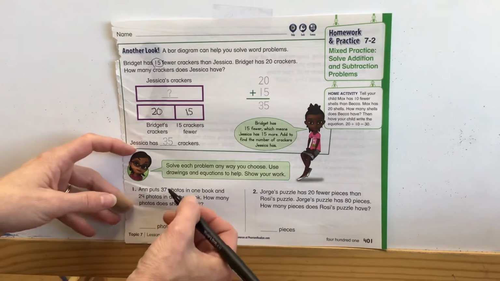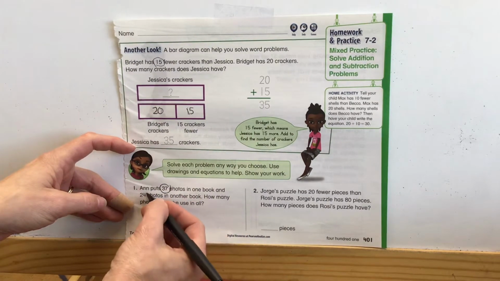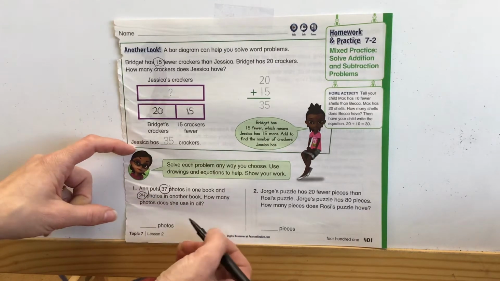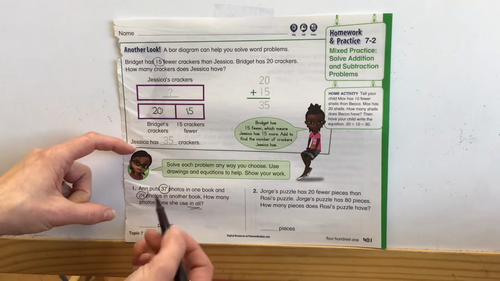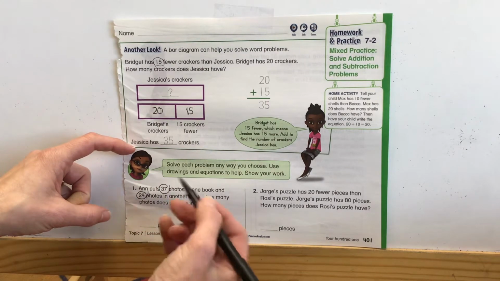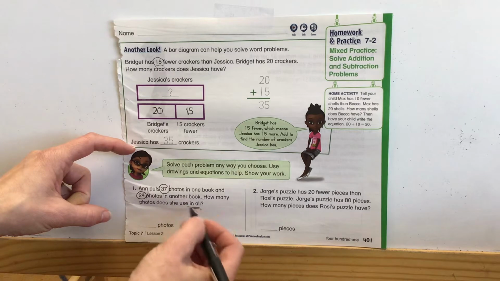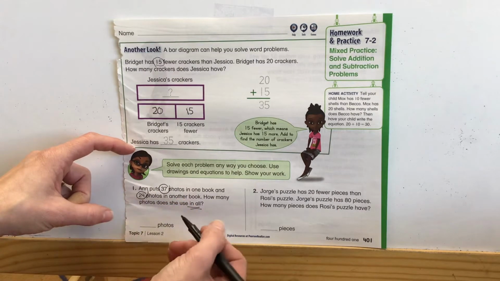Okay, Anne puts 37 photos in one book and 24 photos in another book. How many photos does she use in all? So we've got to take a look. We've got our numbers 37 and 24. We need to figure out if we're adding or subtracting. "In all" lets us know that we're putting them all together. So that's going to be adding.